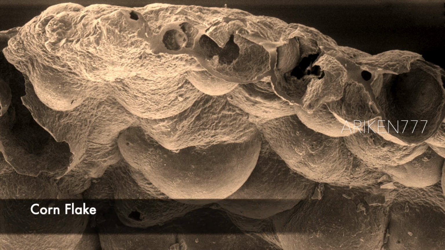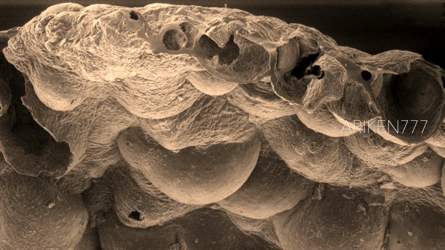A cornflake. Corn kernels from corn plants are ground and processed into flat sheets. They are then cooked to form cornflakes. Cornflakes are a common breakfast food that has a high dietary fiber content.